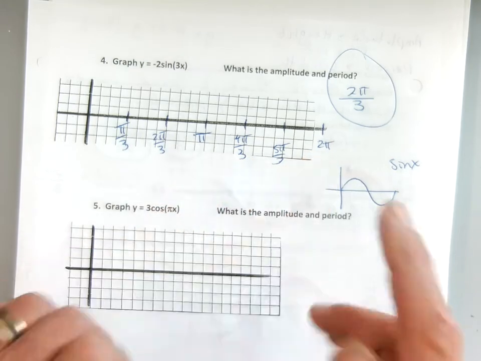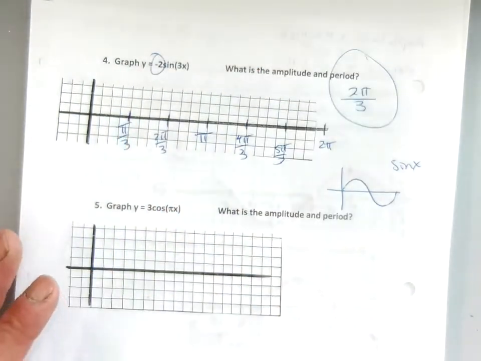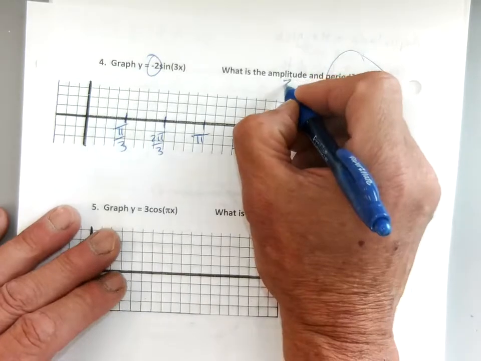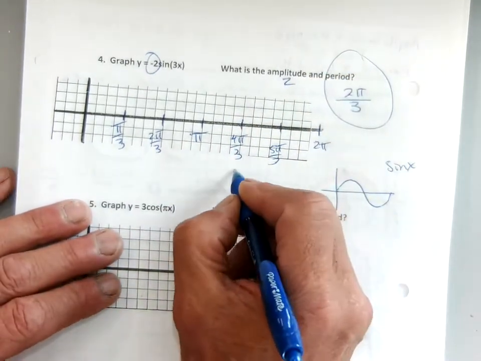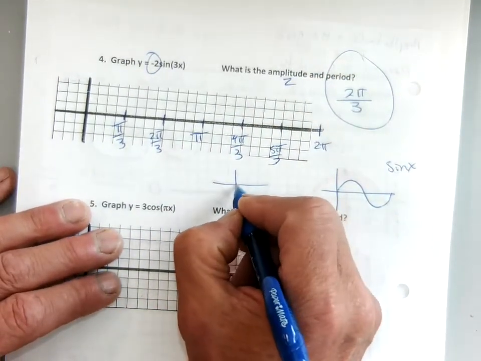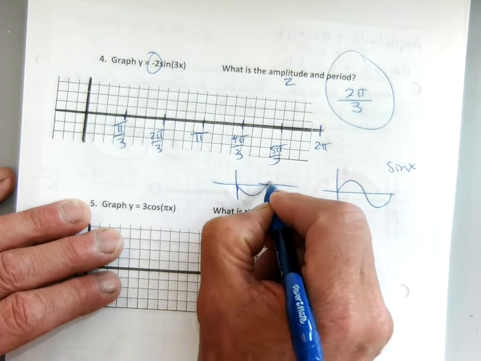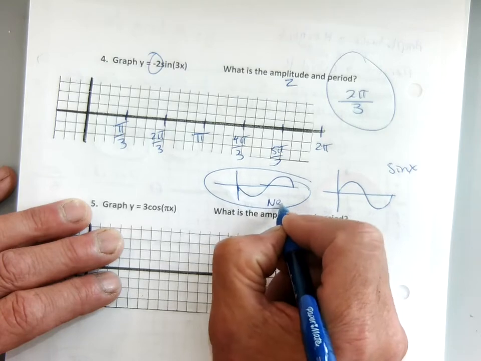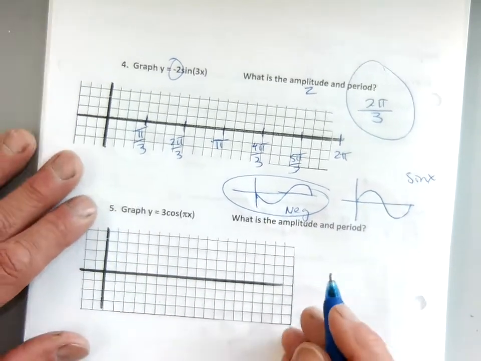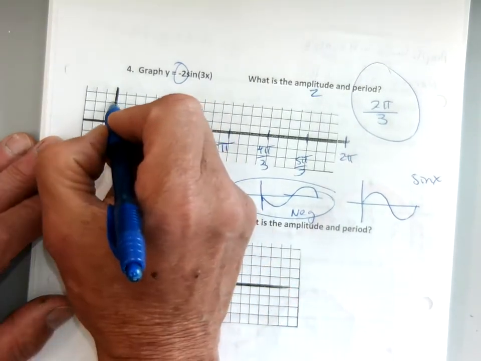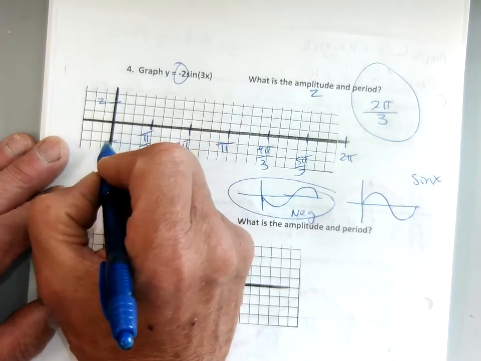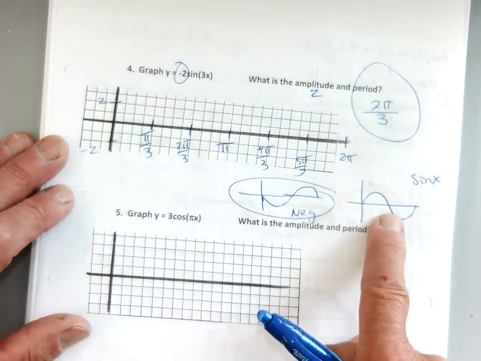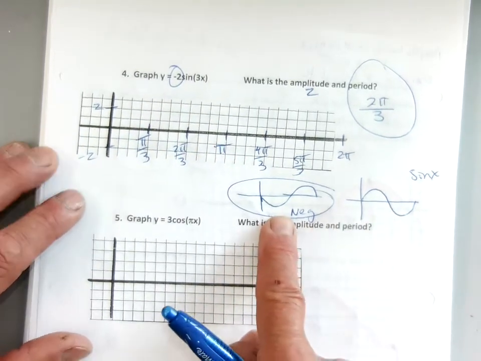All right, now also it's upside down, doggone it, but it has an amplitude of 2. So it's really going to look like this, because of the negative, right? All right, and I'm going to go to 2 and negative 2. It's upside down, so I'm not going to draw this one. I'm going to draw the upside down one.